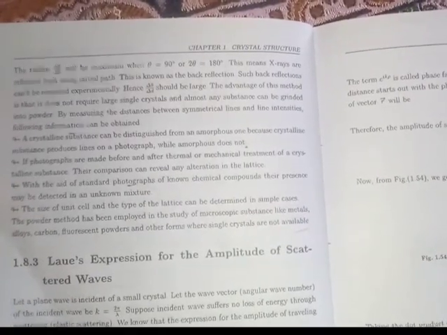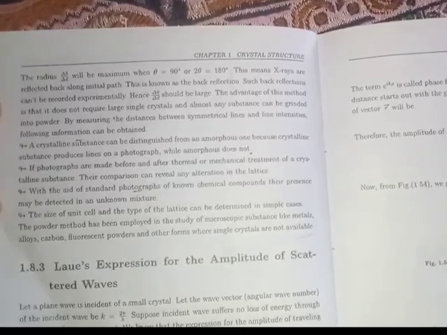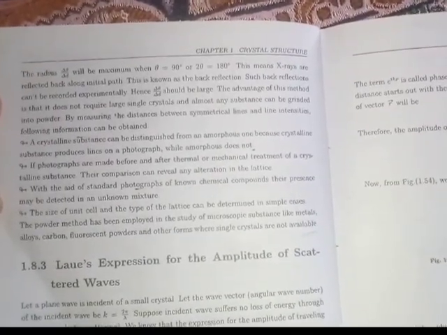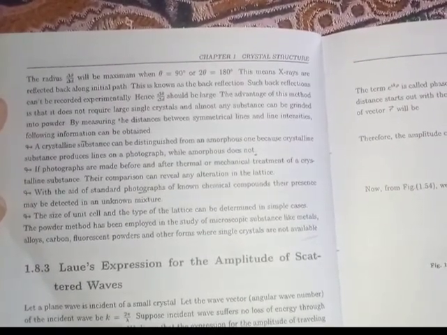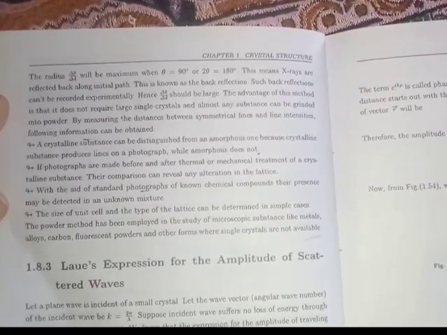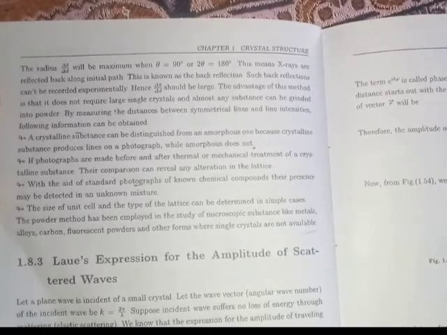If photographs are made before and after thermal or mechanical treatment of a crystalline substance, their comparison can reveal any alteration in the lattice. Number 3. With the aid of standard photographs of known chemical compounds, their presence may be detected in an unknown mixture.